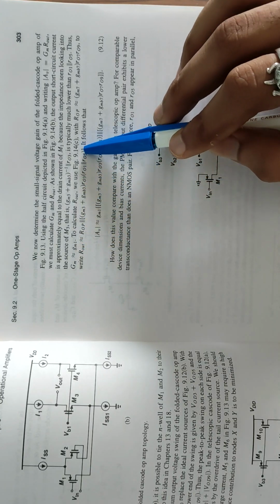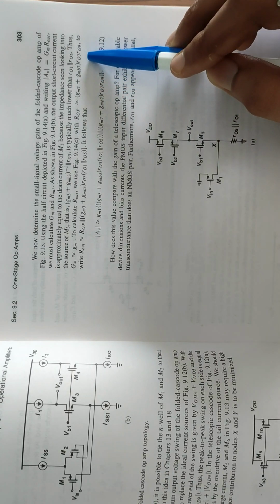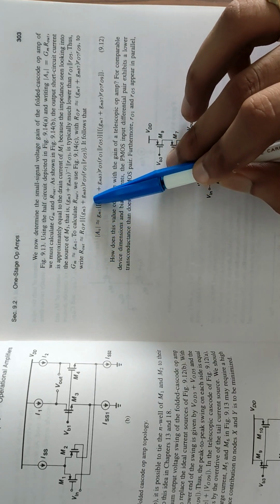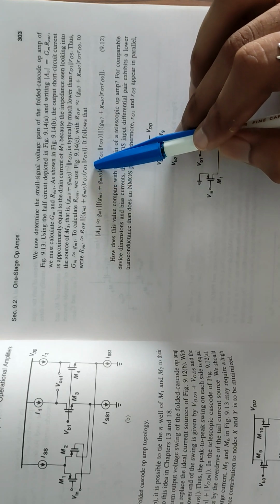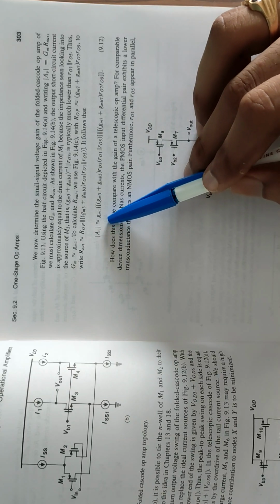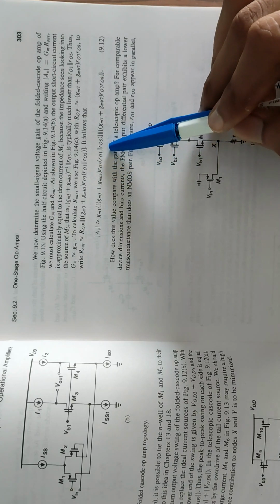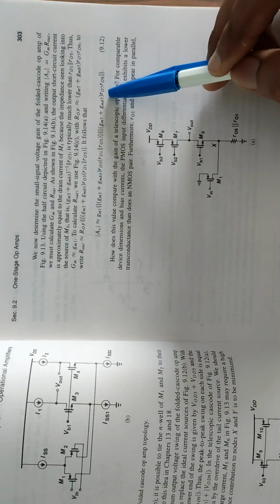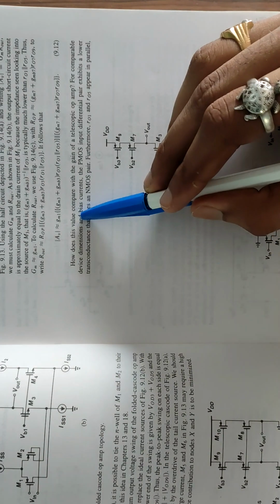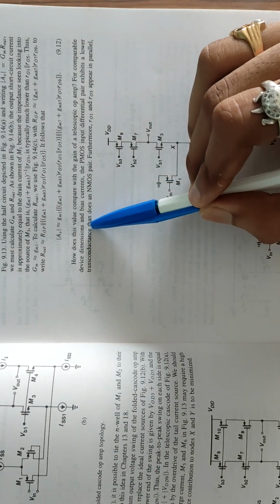To calculate Rout, we use figure C. Rout is approximately the parallel combination of the resistance looking into M3 and the resistance looking into M7 and M9. It follows that |Av| is approximately gm1 [(gm3 plus gmb3) ro3 (ro1 parallel ro5)] parallel to [(gm7 plus gmb7) ro7 ro9]. How does this value compare to the gain of a telescopic op-amp for comparable device dimensions and bias currents?